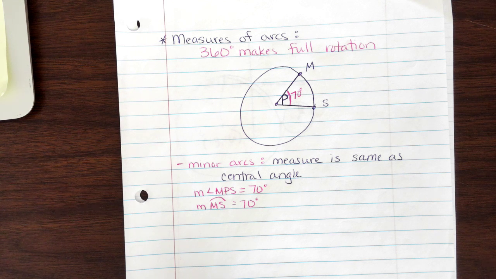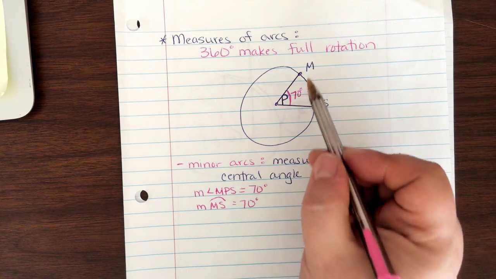How would that make sense? Sure can. Of course you can. You can have multiple arcs on the same circle. Yeah, absolutely. Justin, you know what a major arc is? The rest of that?